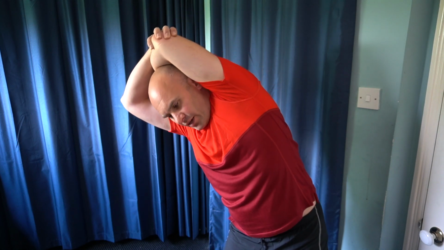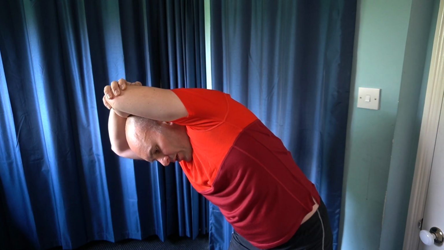And then to stretch your lats, you can work on what is basically a tricep stretch if you hold that position, but if you then side bend, you will get a stretch into the lats. You're just basically side bending away.